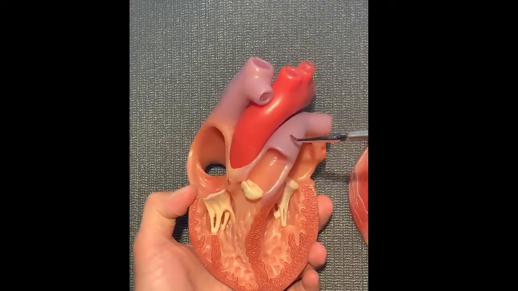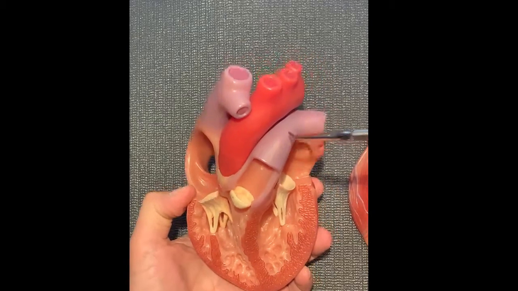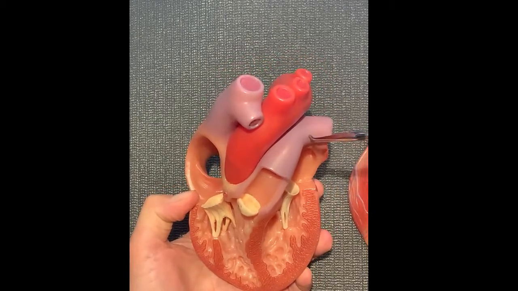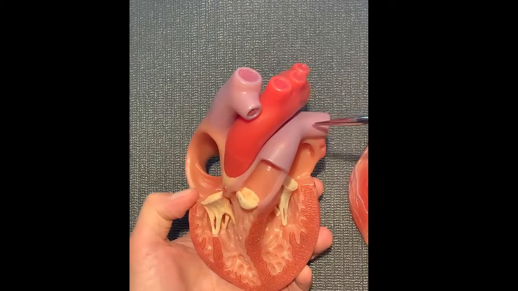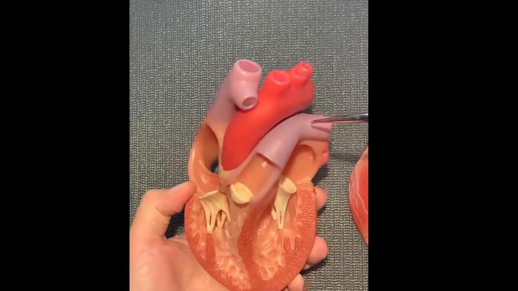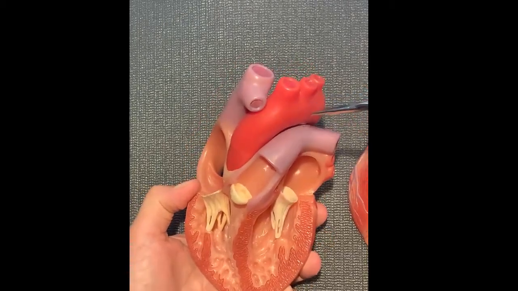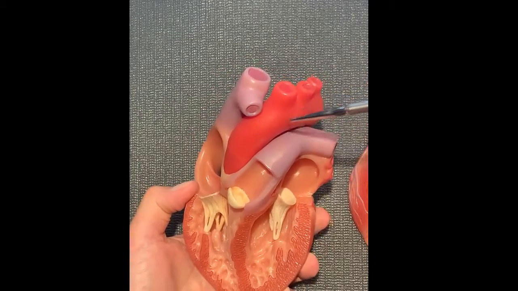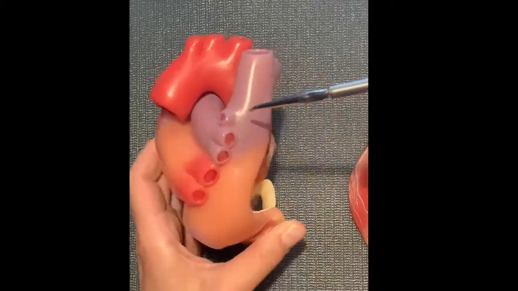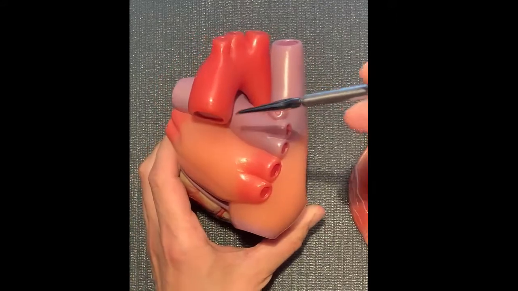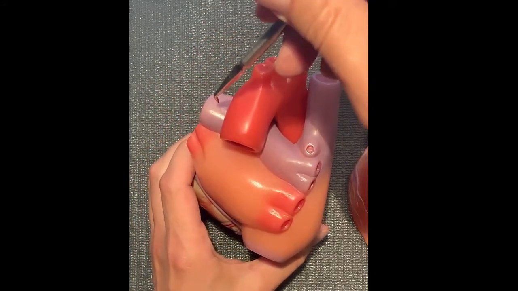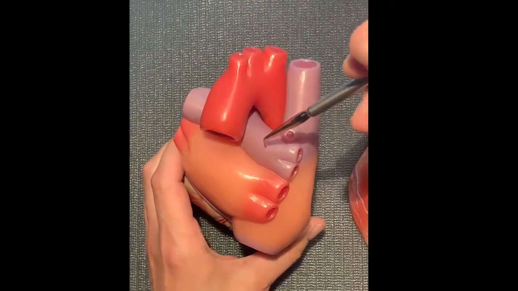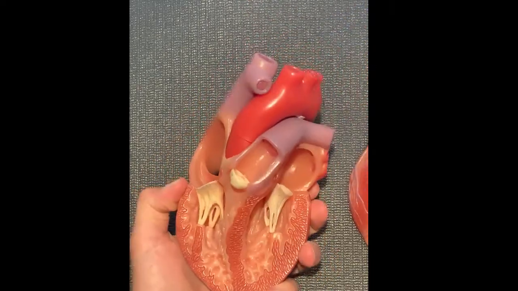The pulmonary trunk bifurcates or splits into two arteries. This is the left pulmonary artery, and the right pulmonary artery is going to travel behind this arched vessel here. And to see it, we kind of need to spin the heart model around. This is going to be our right pulmonary artery. So left pulmonary artery is here, right pulmonary artery is there.